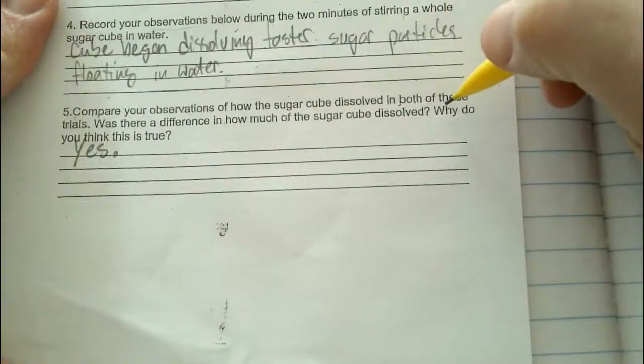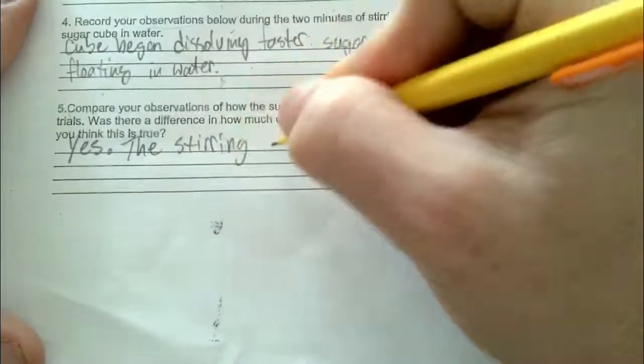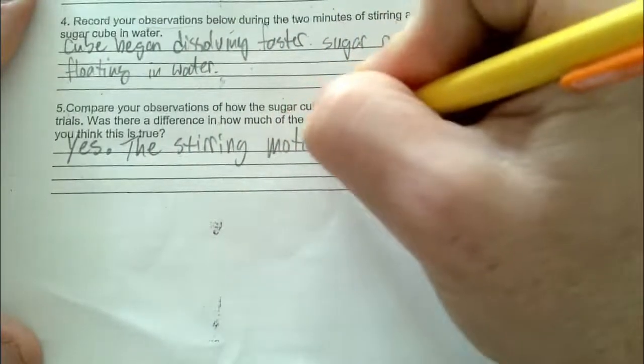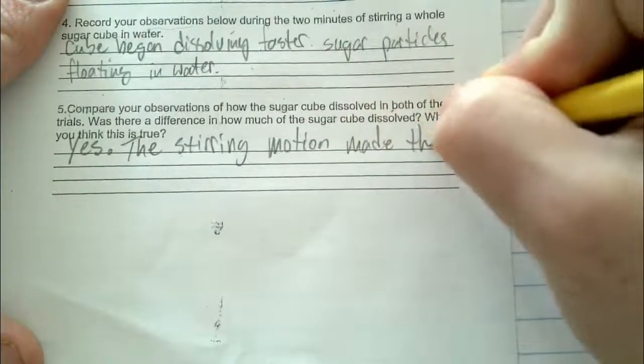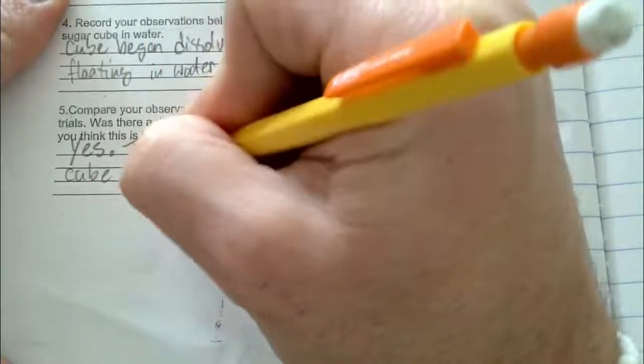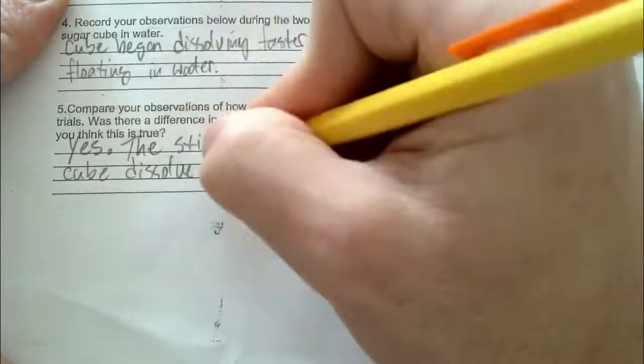So let's answer our second question. Why do you think this is true? We can say the stirring motion made the cube dissolve faster.